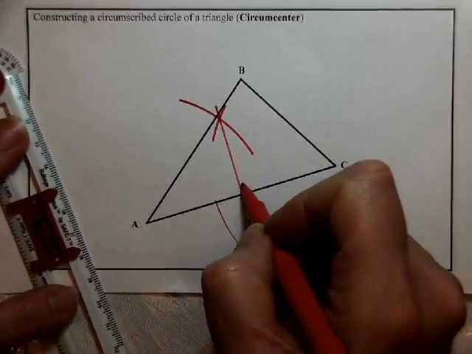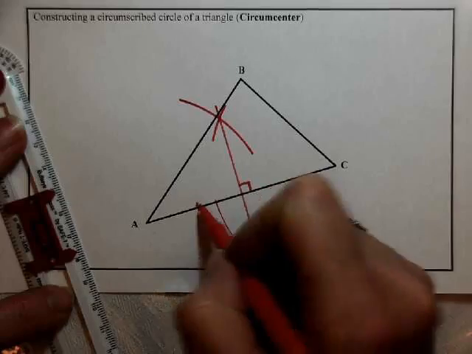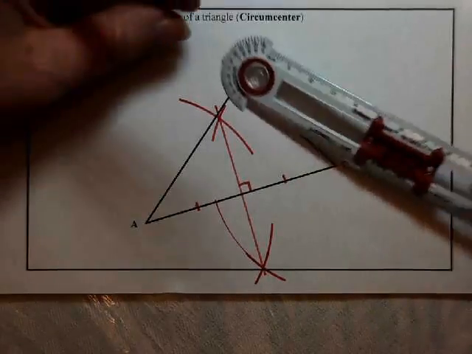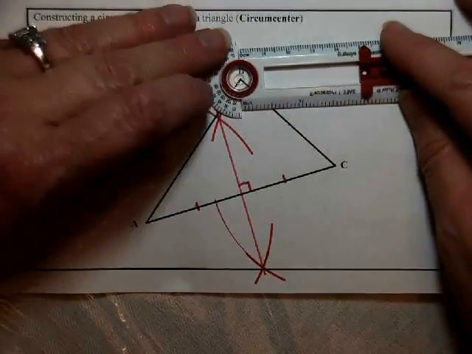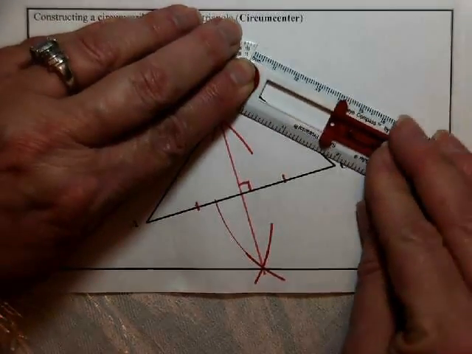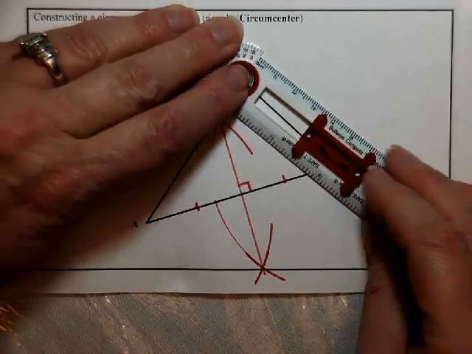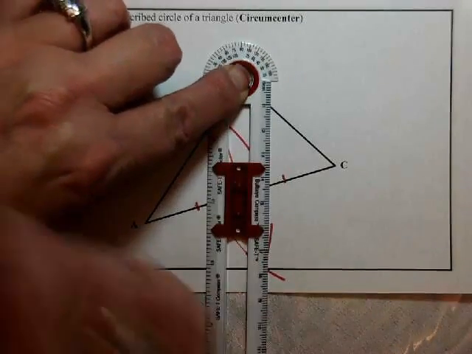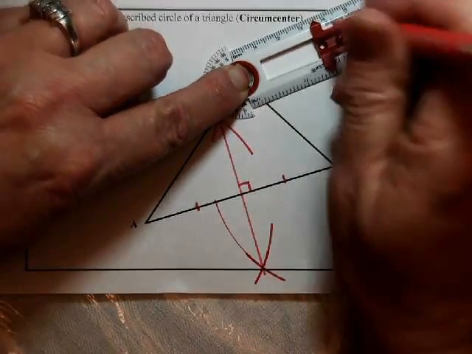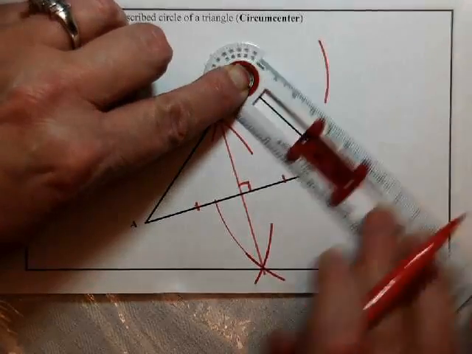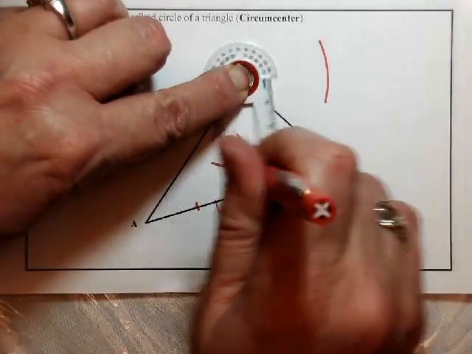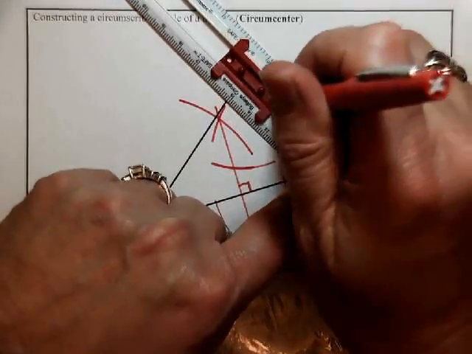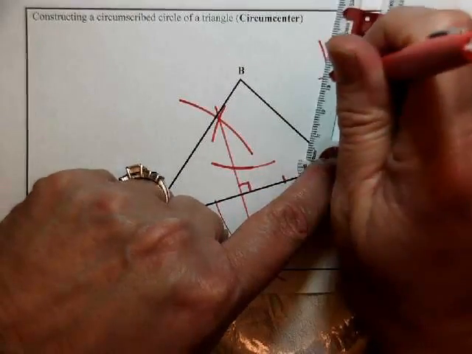So that means that this is perpendicular, and these two parts of the side are congruent. Then we're going to do another one over here. So I'm going to do B. Now I do want to tell you that you really only have to do two of these sides. Once we find the point of intersection of these two, then we're good to go. So again, we're going to find where these two arcs cross, one above and one below the line. I'm going to pick this up, put it over here on the other side, and create another arc above and below.